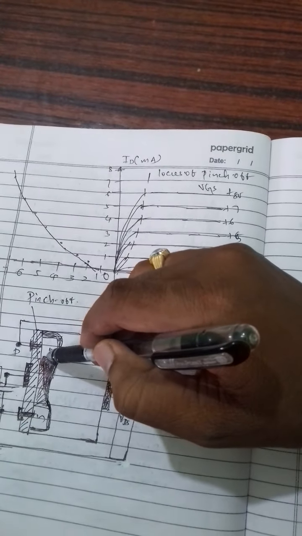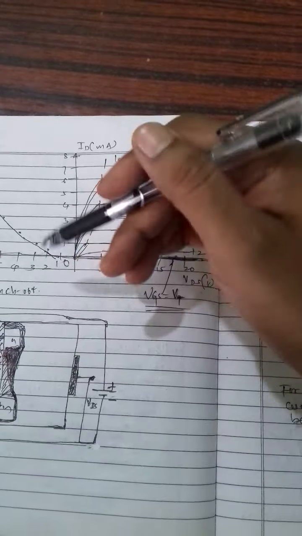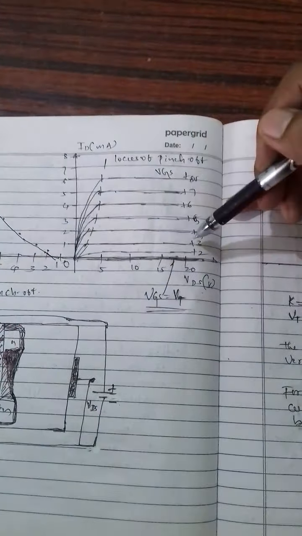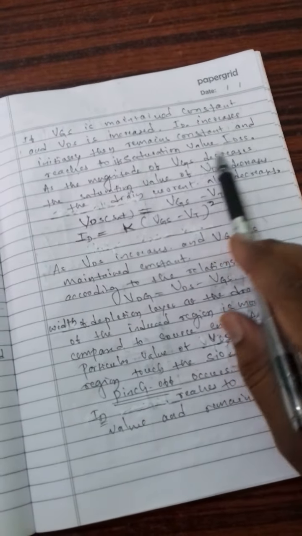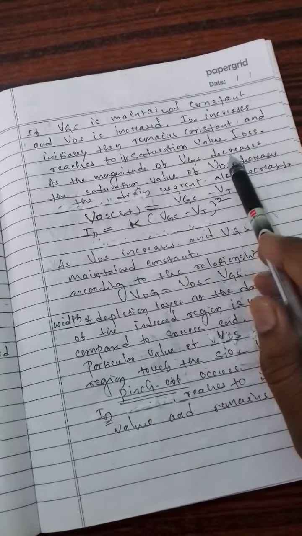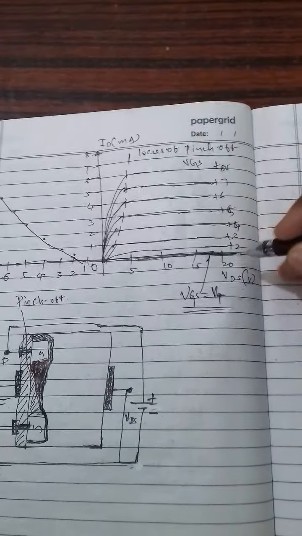Here this depletion region touches the silicon dioxide layer at the drain end, so that the drain current remains constant. One thing is that at saturation value IDSS, as the magnitude of VGS decreases, the saturation value of VDS also decreases.